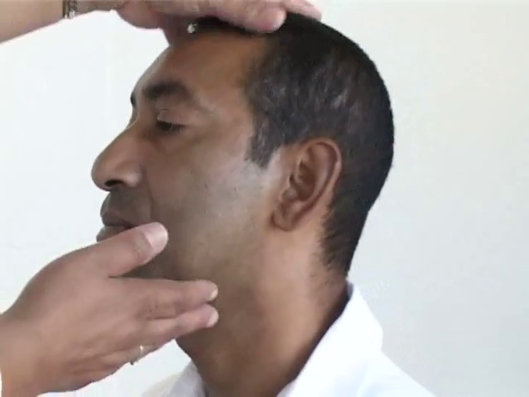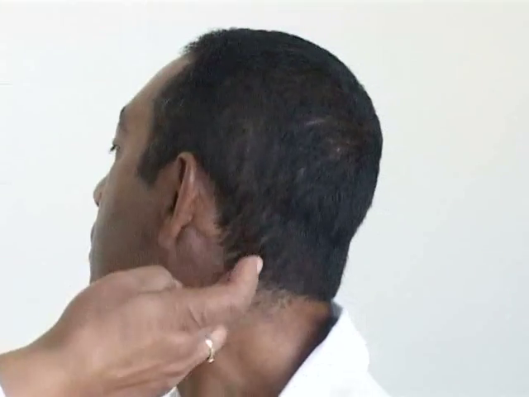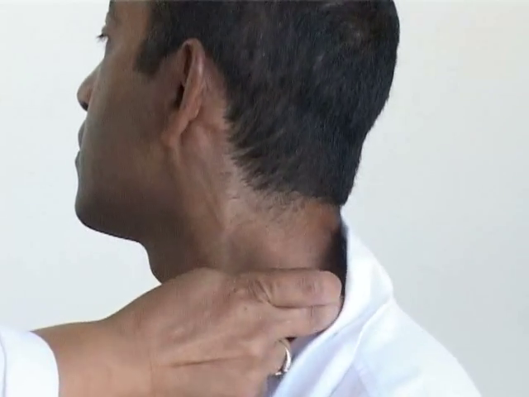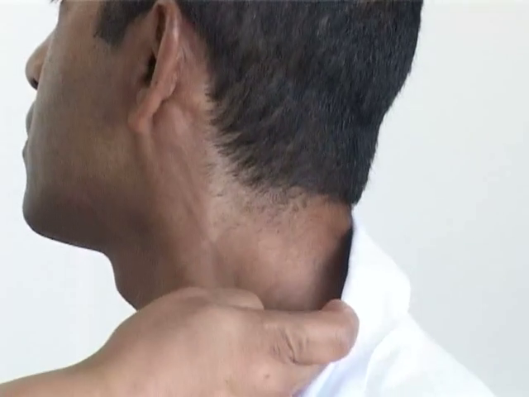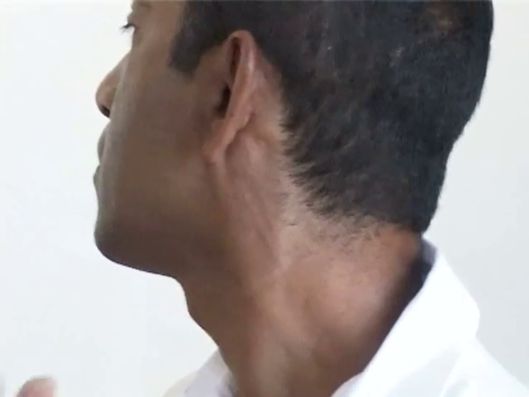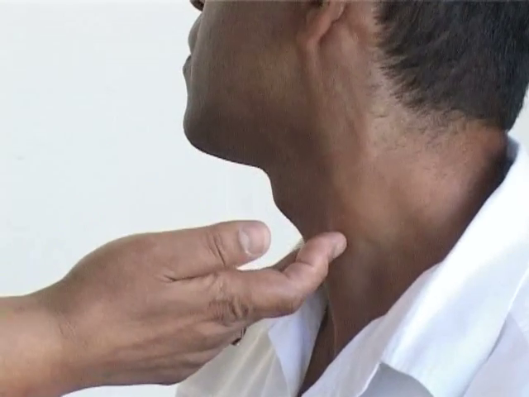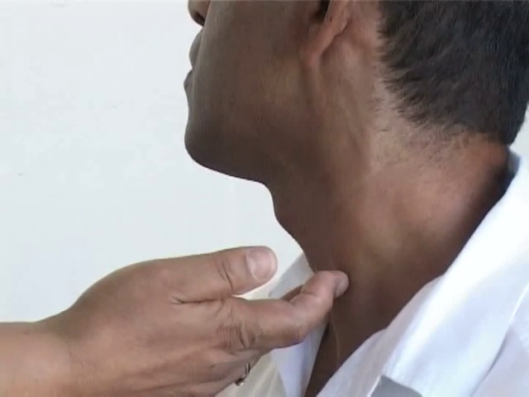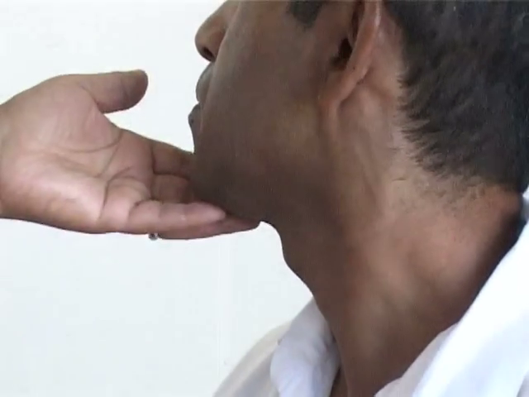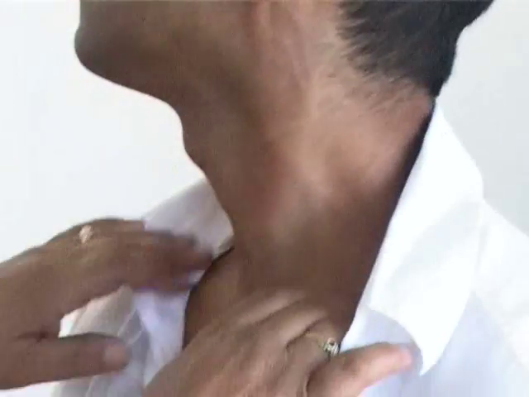Right. Now we go to the posterior cervical lymph nodes, which are along the anterior edge of the trapezius. Then we go to the superficial lymph node, which is overlying the sternocleidomastoid muscle.